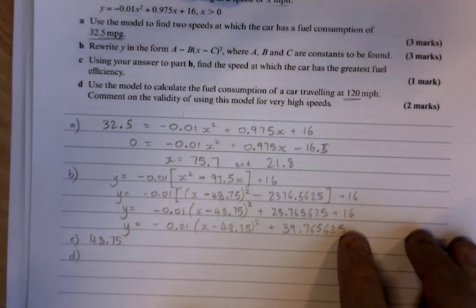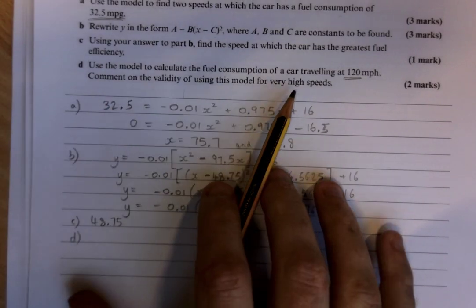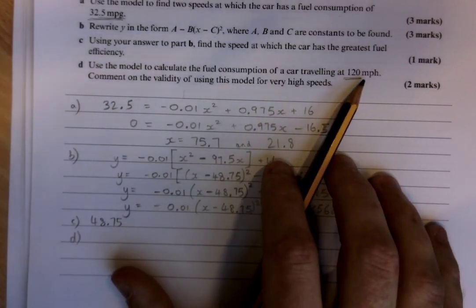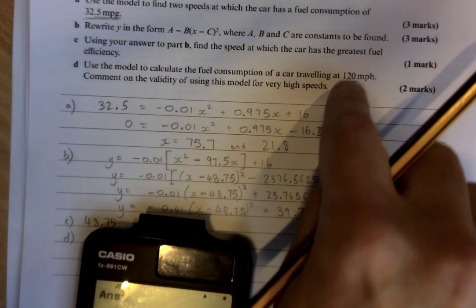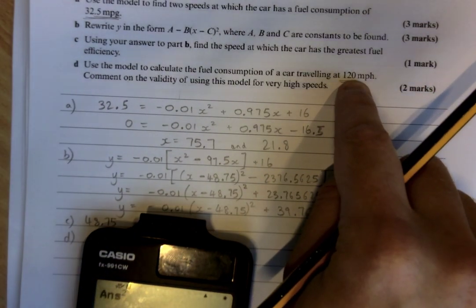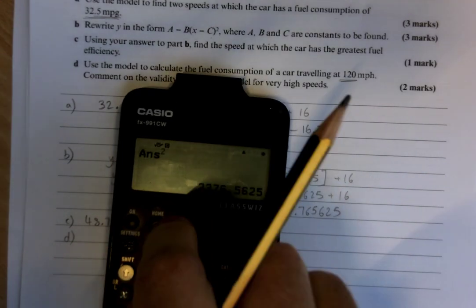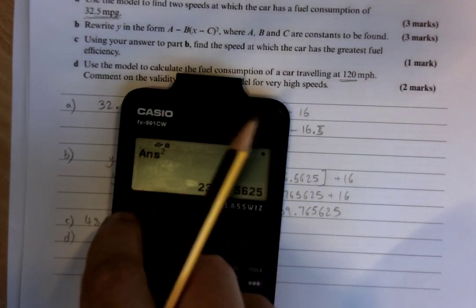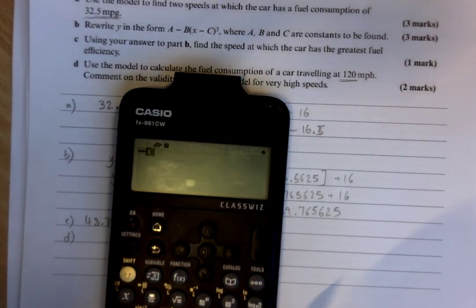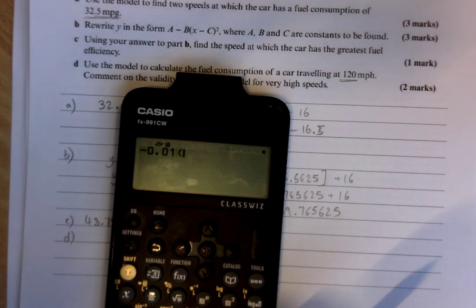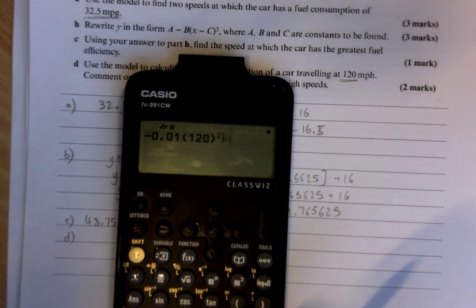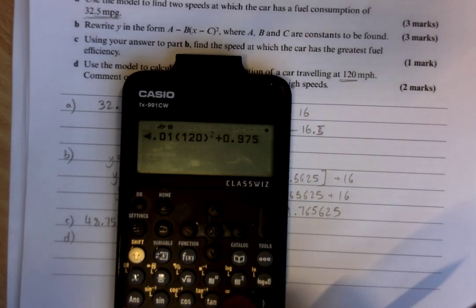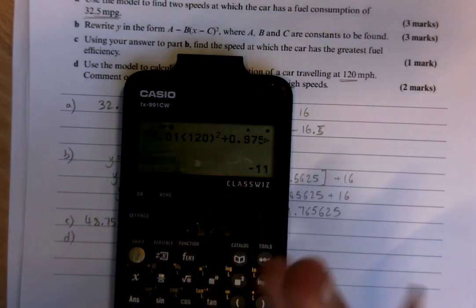For D, use a model to calculate the fuel consumption at 120 miles per hour. I assume it's going to be negative, but when you get a number that is a value of X, substitute that in. So minus 0.01 for X is 120 squared plus 0.975 times 120 plus 16, negative 11.